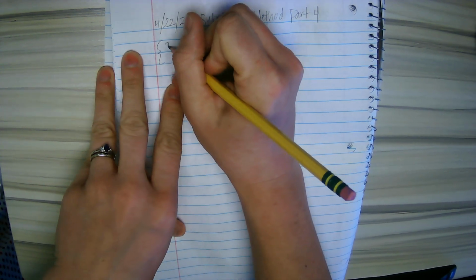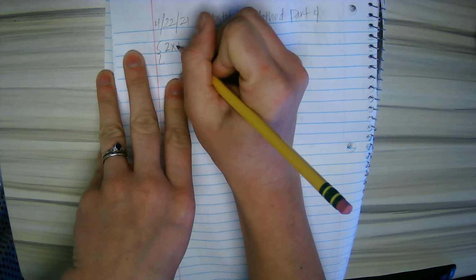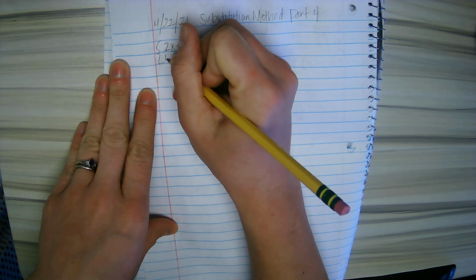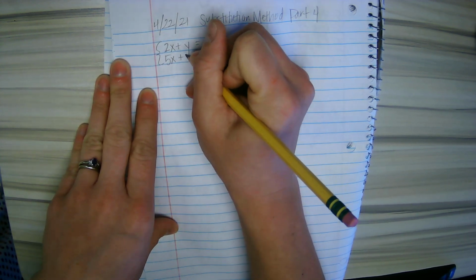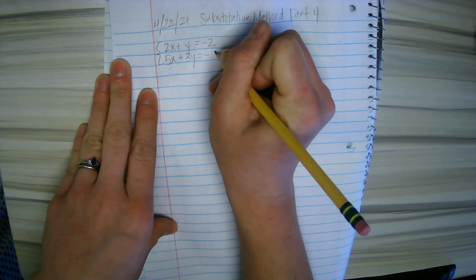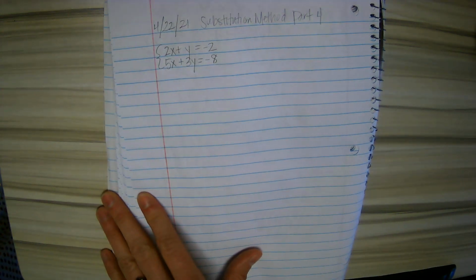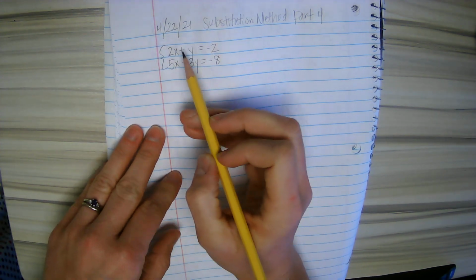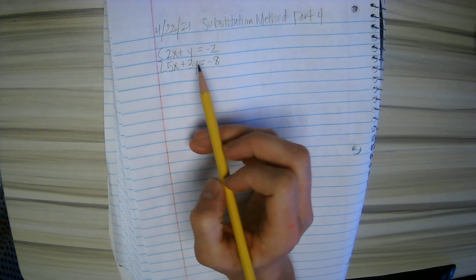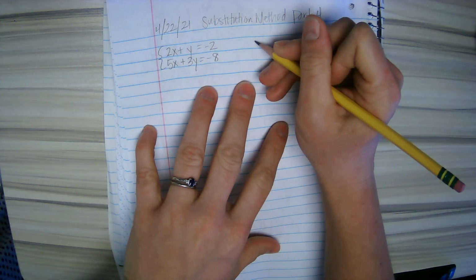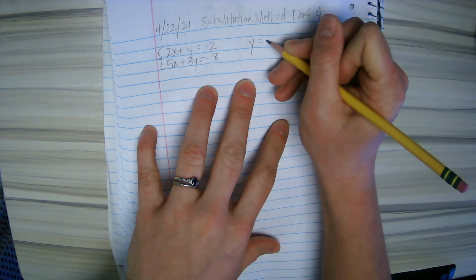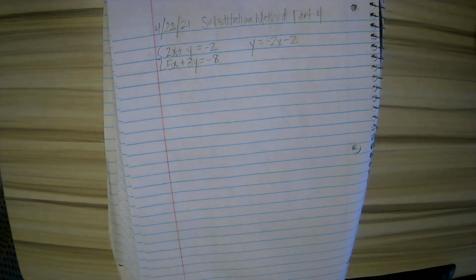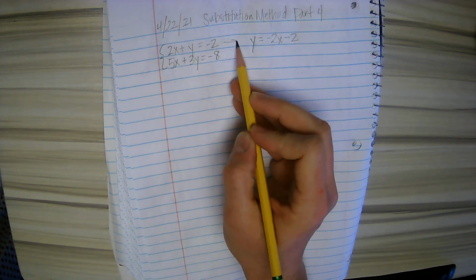So I have two equations, 2x plus y equals -2, and 5x plus 3y equals -8. So I have to solve one of these, and I notice that there's a y here by itself, so the only thing I'm going to have to do to solve for y is subtract 2x from both sides. So I would end up with y equals -2x minus 2 when I changed that one here.